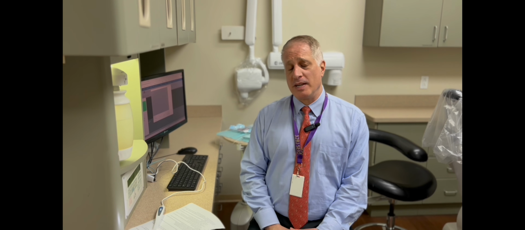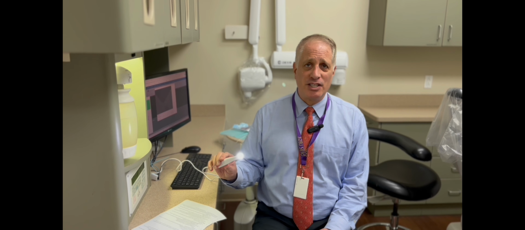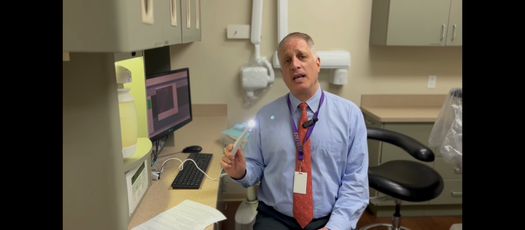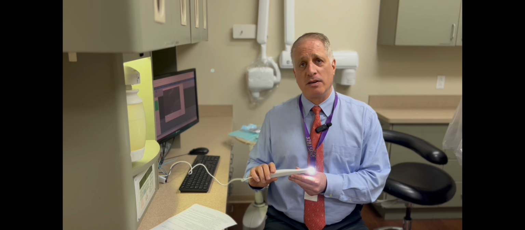The third aspect of the training is to introduce it to the patient. This is not about some high technology gimmick. It's about empowering the patient to get involved in their oral care to lead to better patient outcomes. When do we capture intraoral images? There are 5 instances.